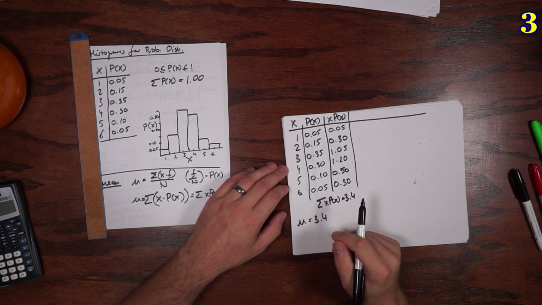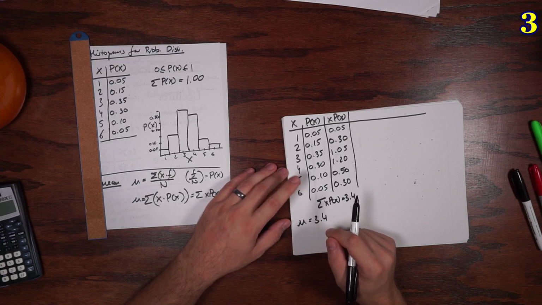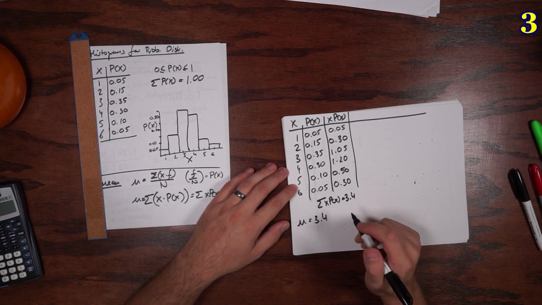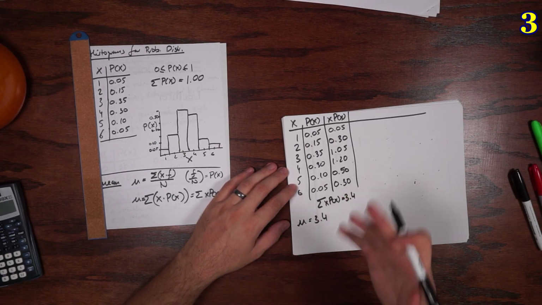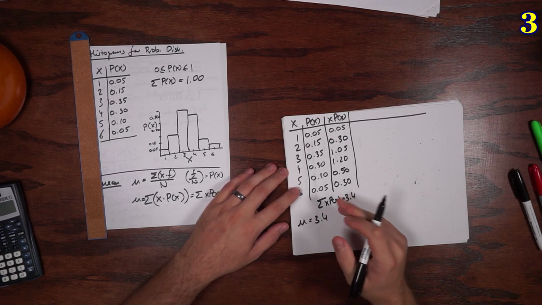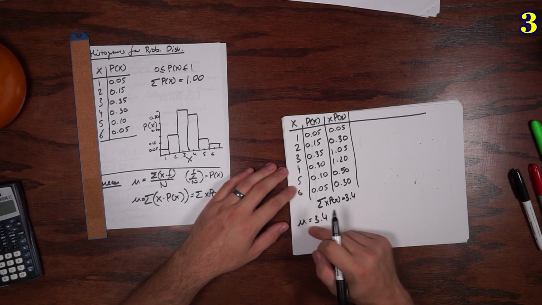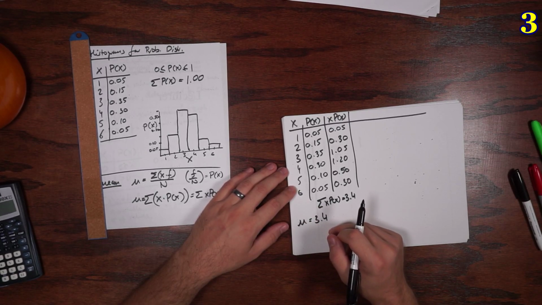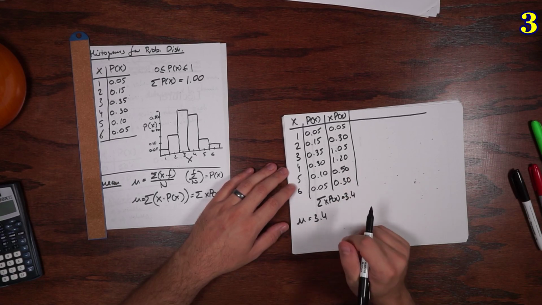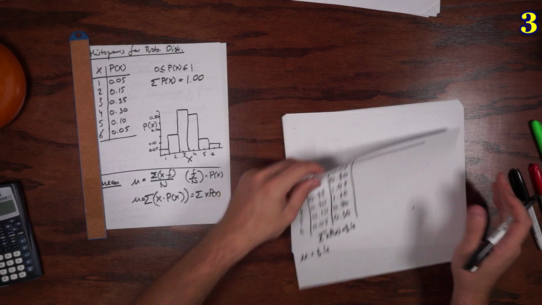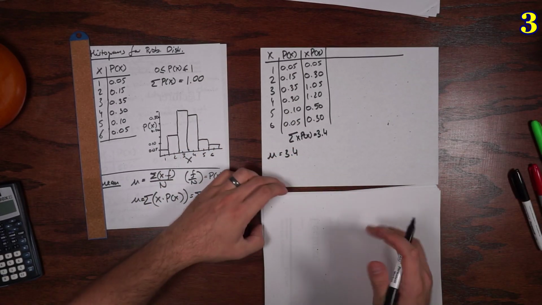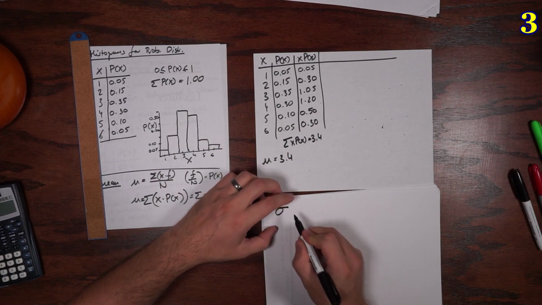It doesn't mean we are expecting to roll a 3.4. It means that if we keep on rolling it forever and ever and ever, the average of all those rolls is going to be approaching 3.4. Right? So that was easy. What else can we do? We could calculate the standard deviation.